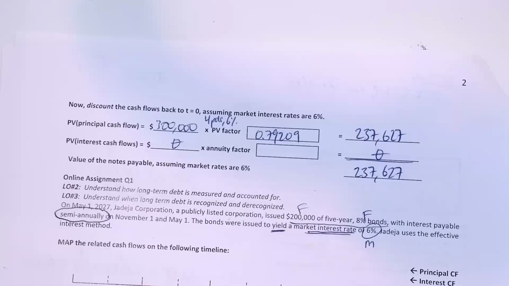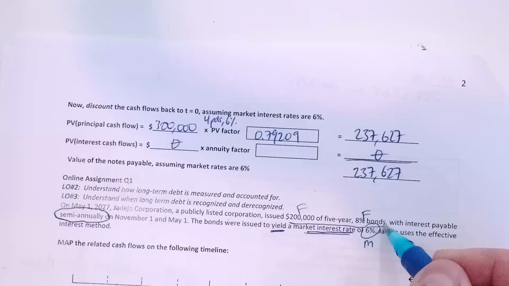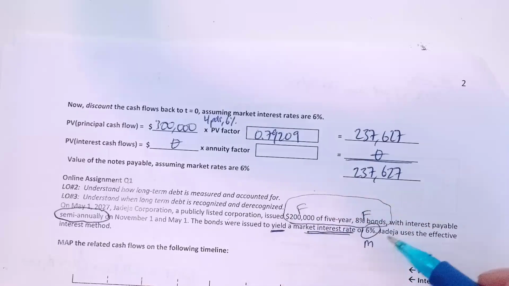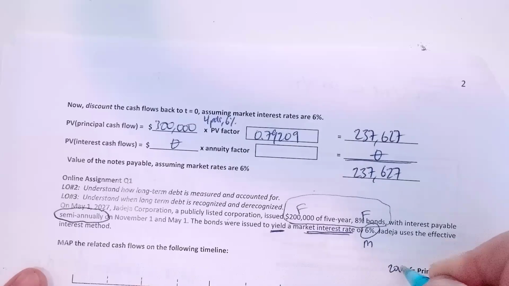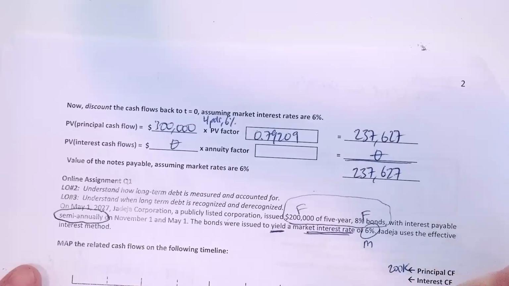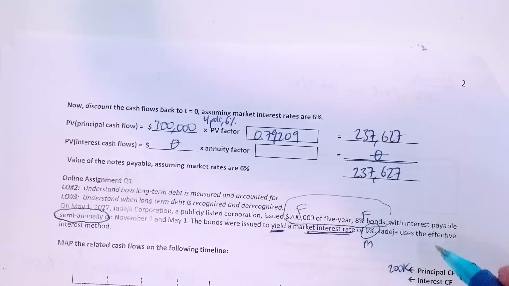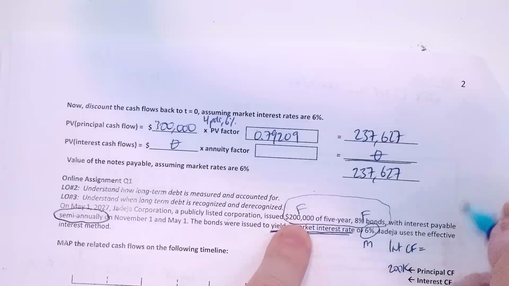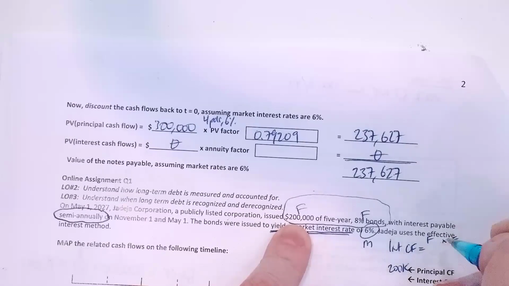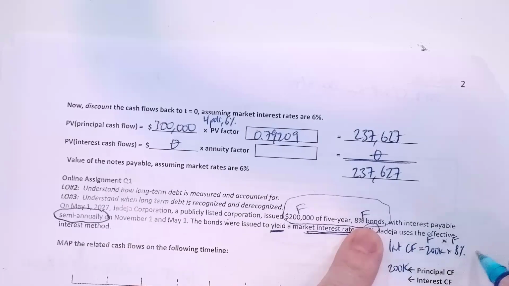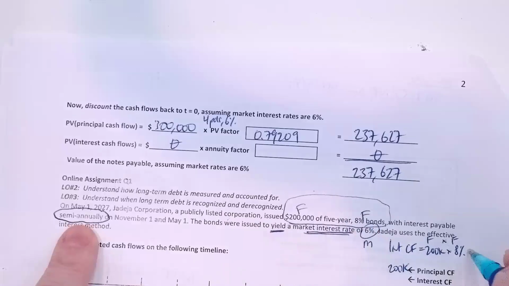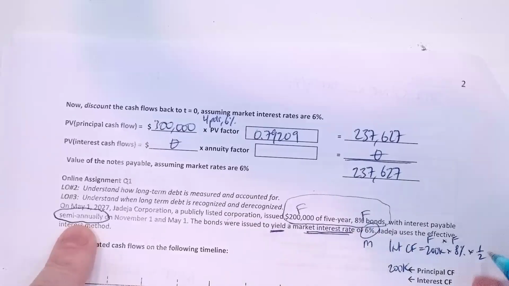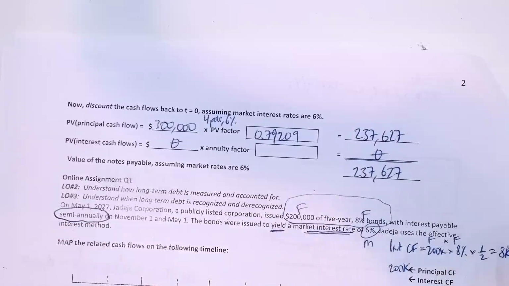Okay, map the cash flows. Well, I go to the name of the bond to figure out what the cash flows are. The principal, 200,000 on the maturity date. Interest cash flows: face times face, 200,000 times 8% interest, but it's semi-annual, so times 1/2. 8,000.